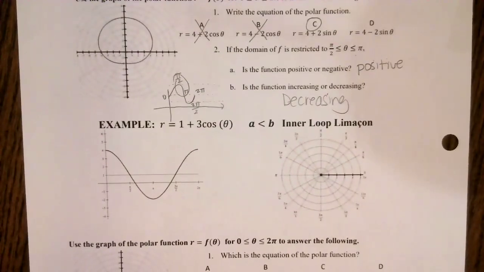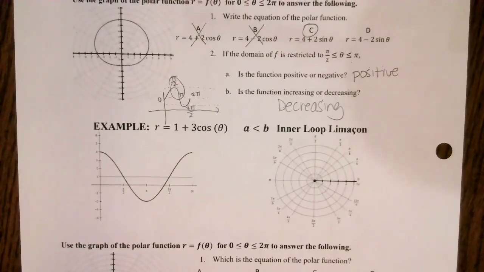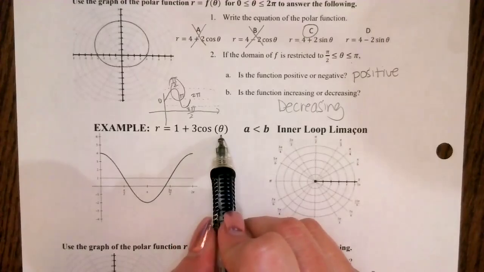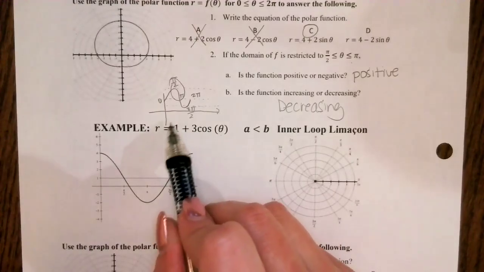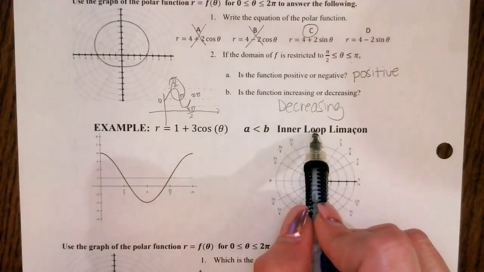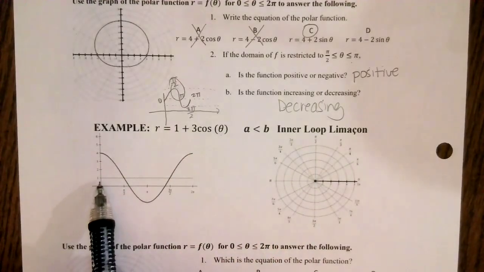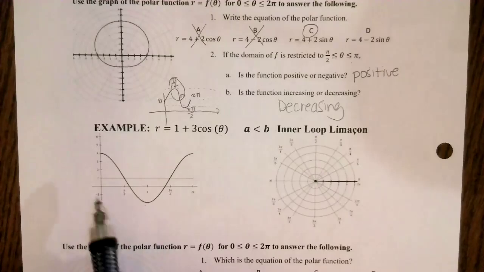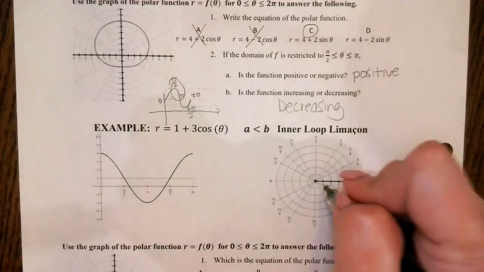All right, our last one here is the inner loop limaçon. So we've got 1 plus 3 cosine of theta. In this case, that 1 is smaller. That's when we get the loop one. We have graphed our midline at 1, and our amplitude is 3, so it goes up to 4 and down to -2. At 0, I am at 4.